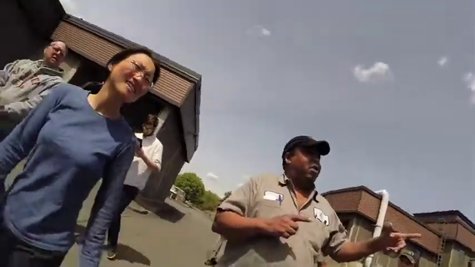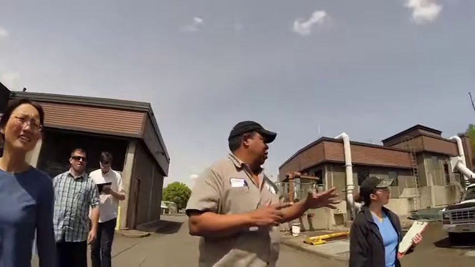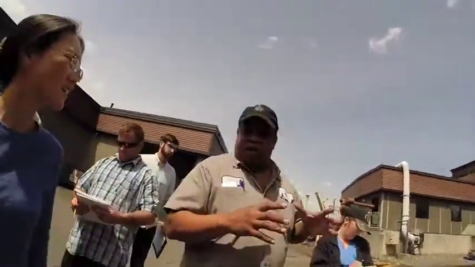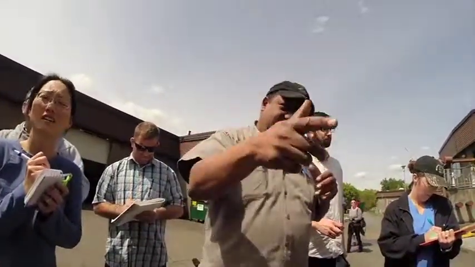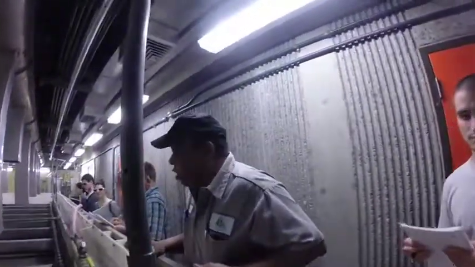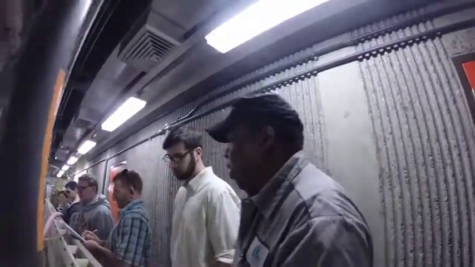This building here is the thickener building. What this is going to get is all the solids off the bottom of the secondary clarifiers, which is going to be the waste. The WAS is going right here. Okay, WAS is going in this building. This is off the secondary clarifier, the very bottom.